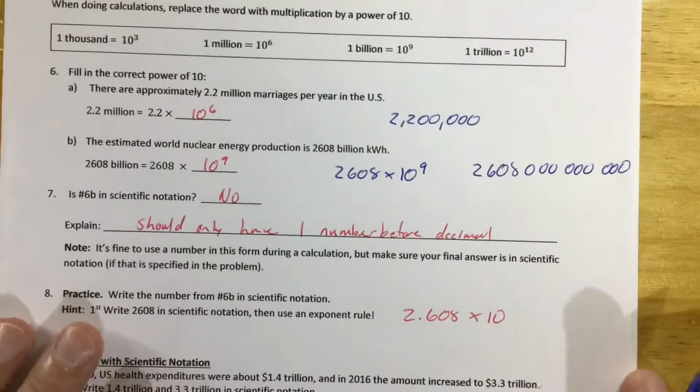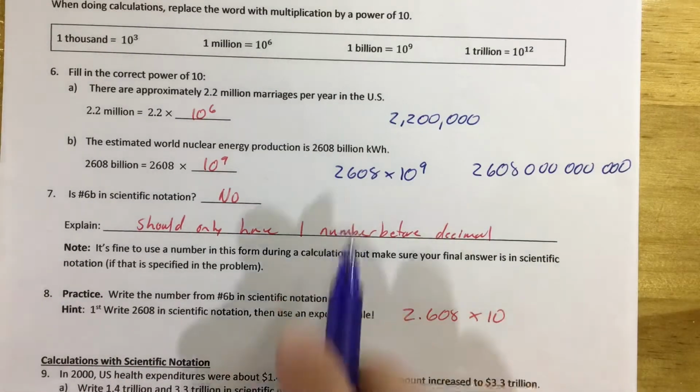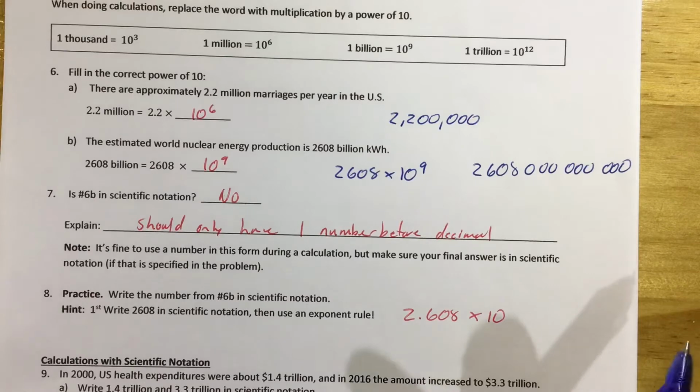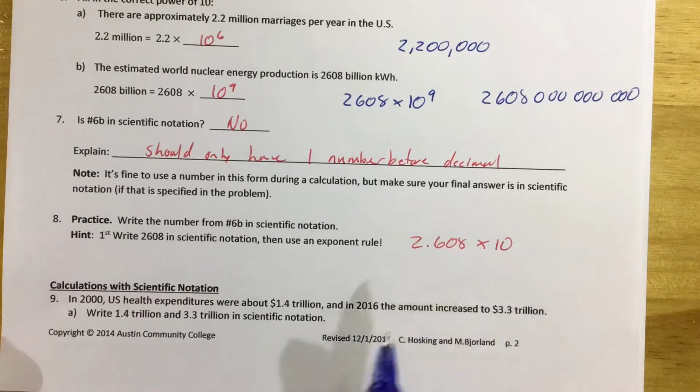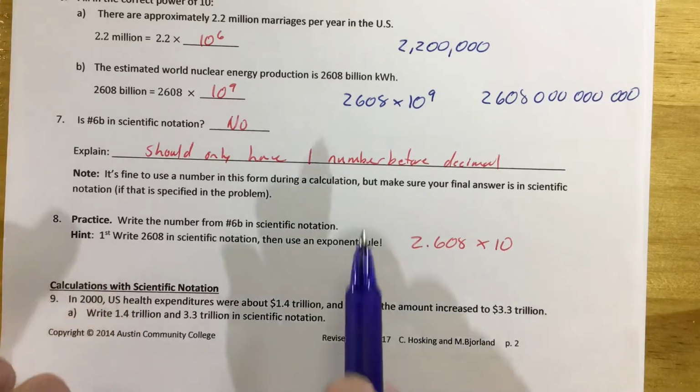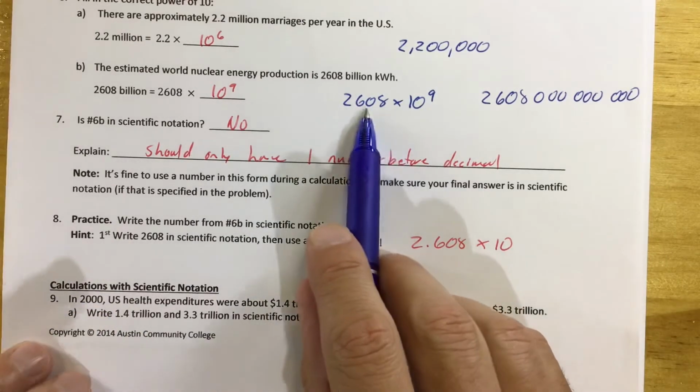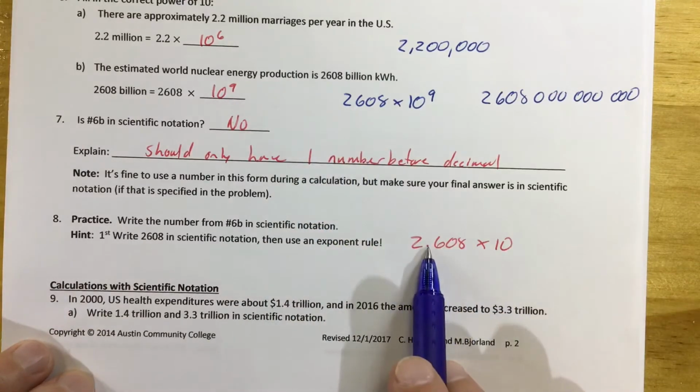Okay, so it may be easier to work with than that number, even though it's not technically in scientific notation. Okay, now number 8 says, let's go ahead and change it into scientific notation though. Okay, let's convert it over. So you can see, I didn't put the exponent there because I wanted to talk about that part. Okay, we're going to move that decimal place right here.